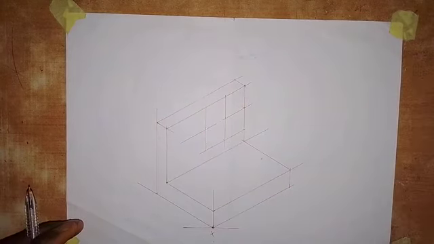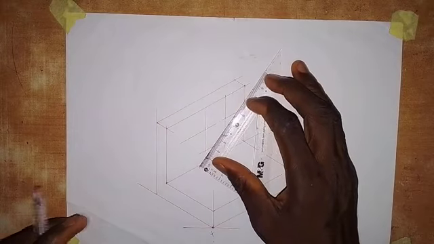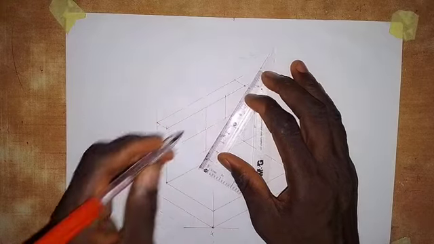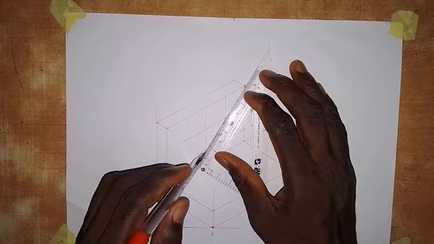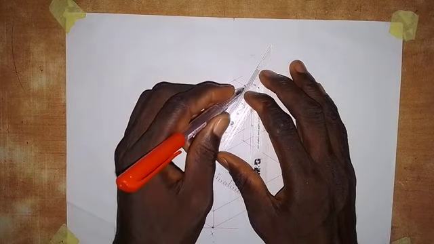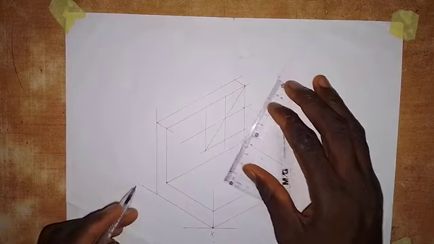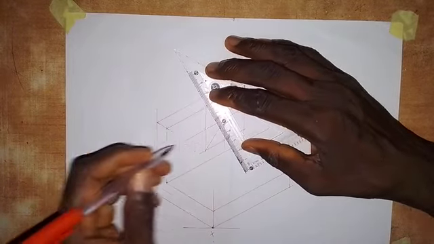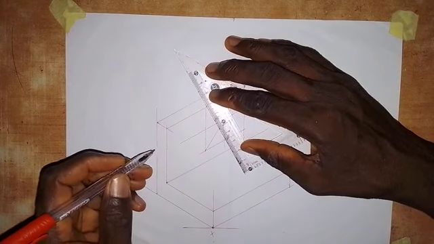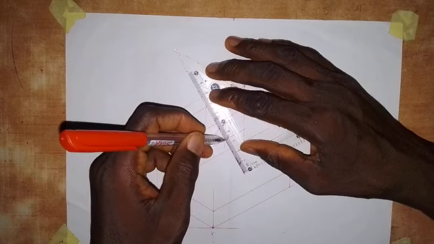So the next thing that we are going to do is connect the longest corners together, which is this point and this point. So join them together with a straight line like this. So it goes like this. Alright, so we have this. Then the next thing that we are going to do is join this point and this point together. So join these 2 points together like this. So it goes like this.